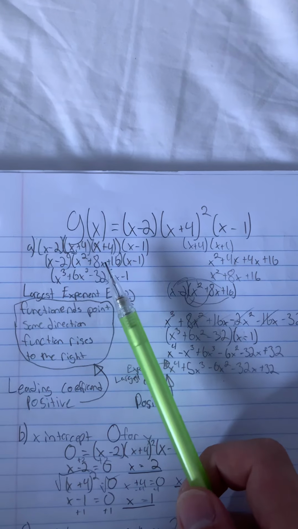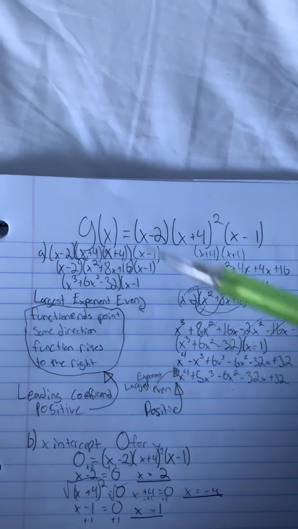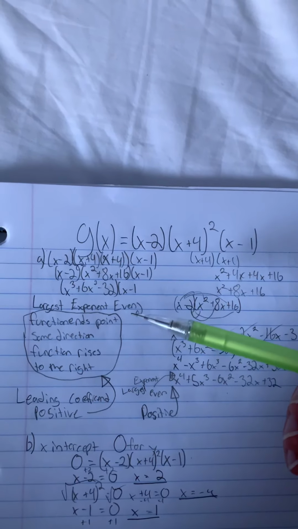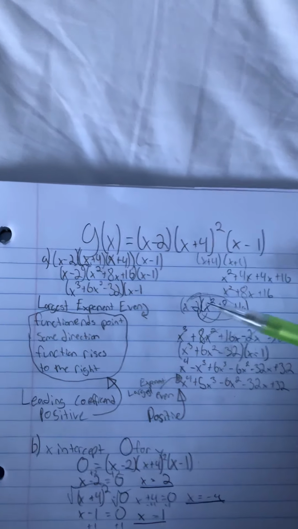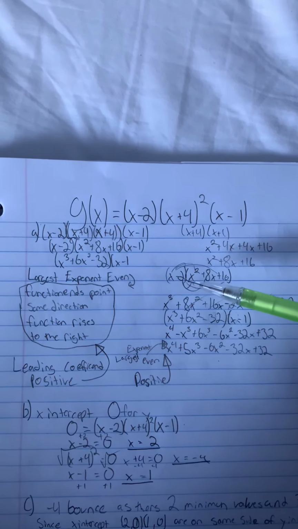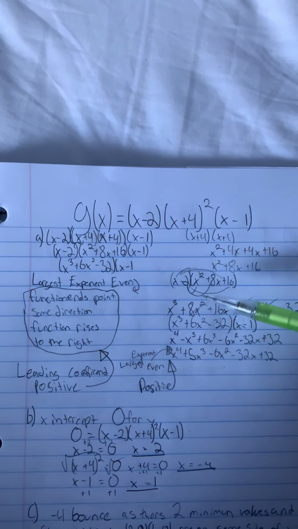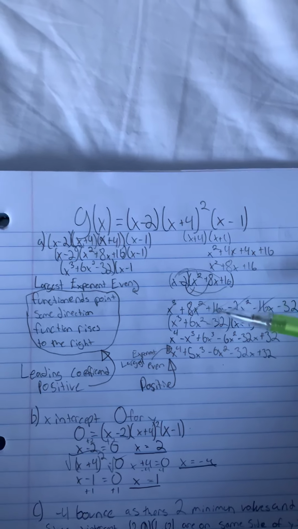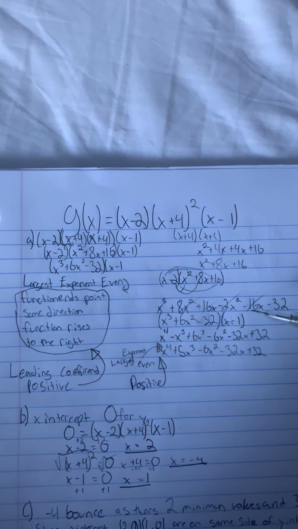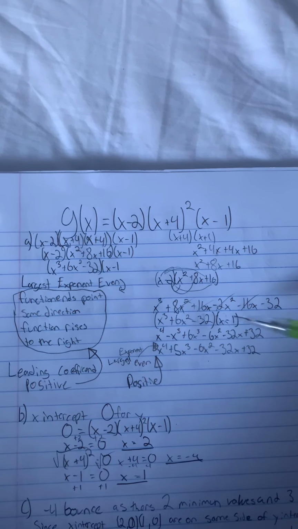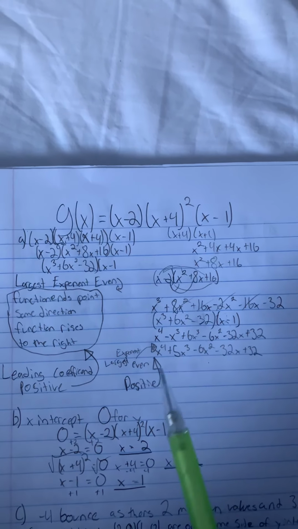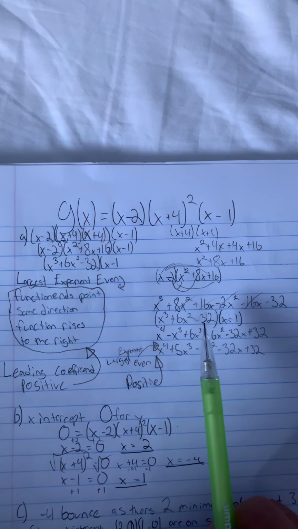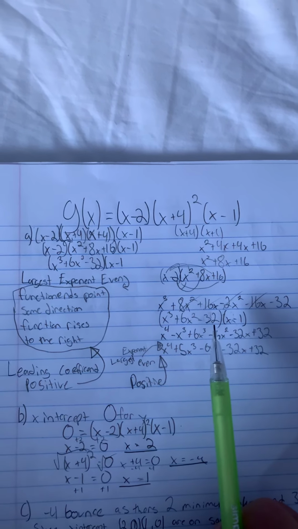I pull it back up in here. So then I take the x minus 2 times this equation. So x times x squared is x cubed, x times 8x is 8x squared, x times 16 is 16x, 2 times is then negative 2x, negative 16x, negative 32, add it all together. I came up with x cubed plus 6x squared minus 32.